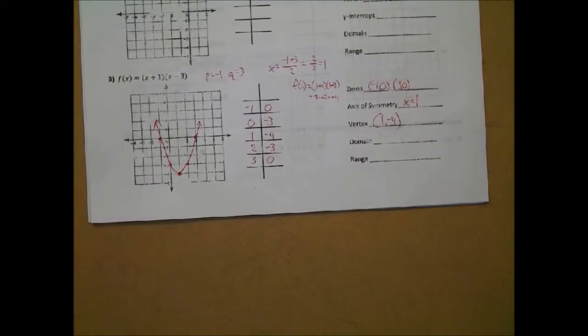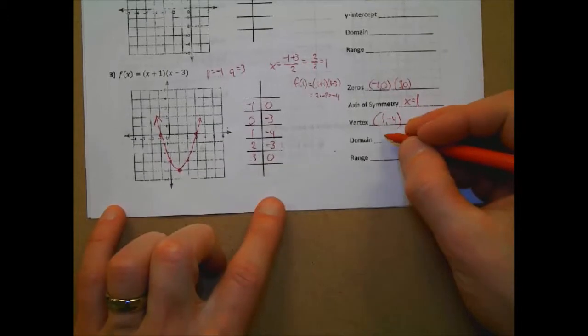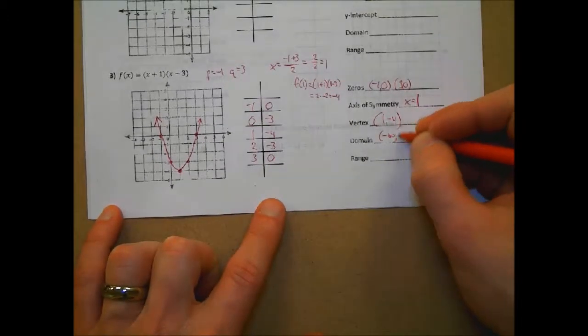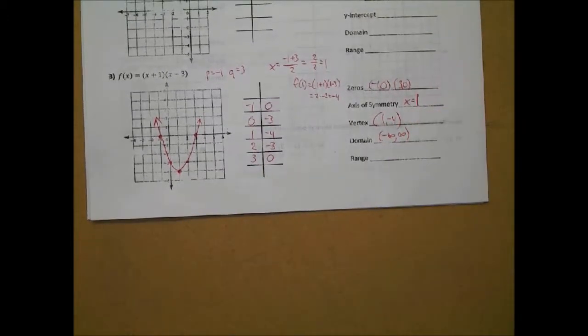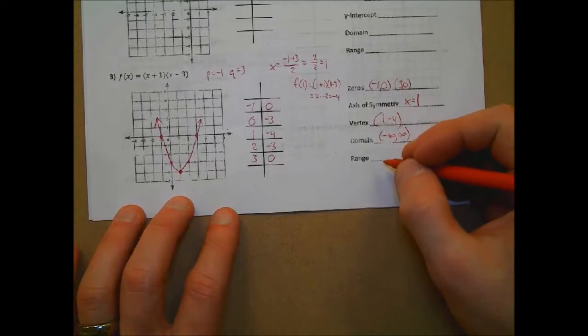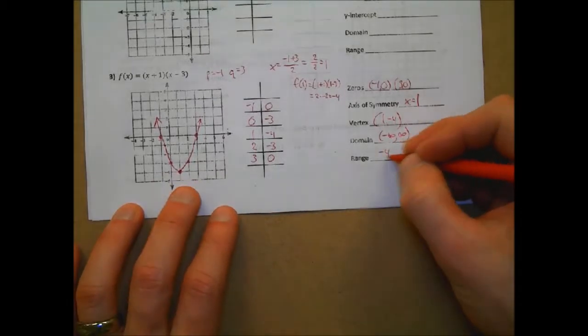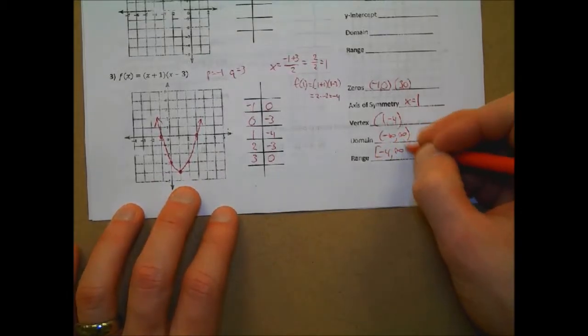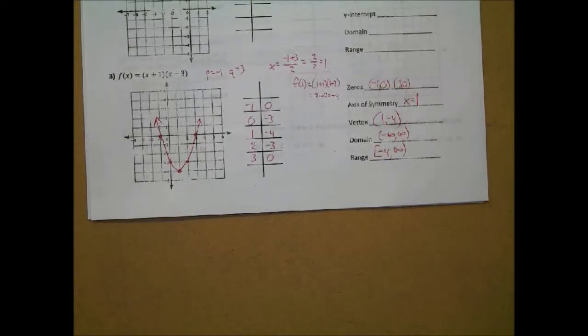What's the domain for any parabola? Infinity, yep. What's the range here? Bottom? -4, I think, is the lowest that goes. -4 to infinity. And beyond. Right? Remember.